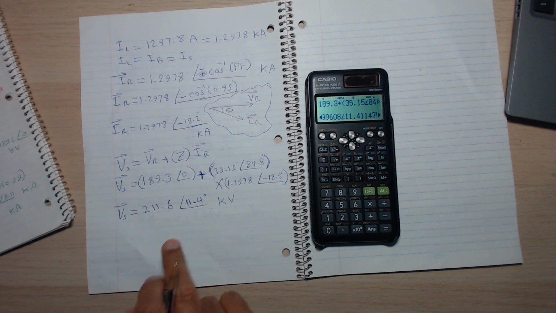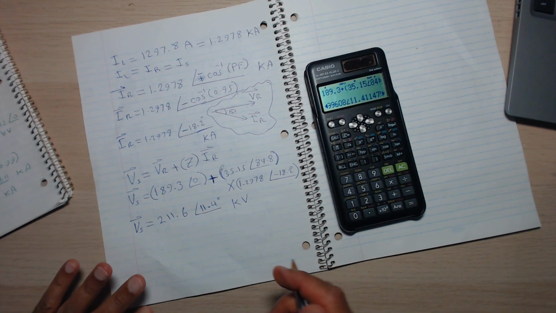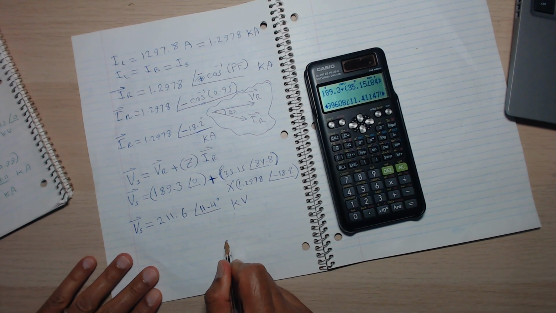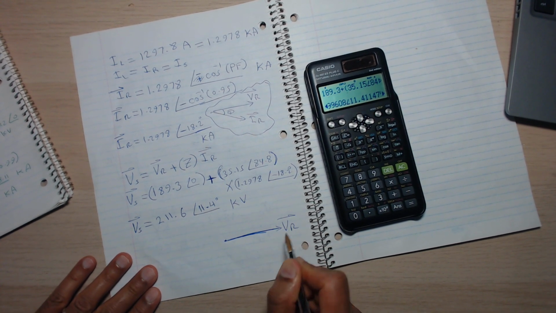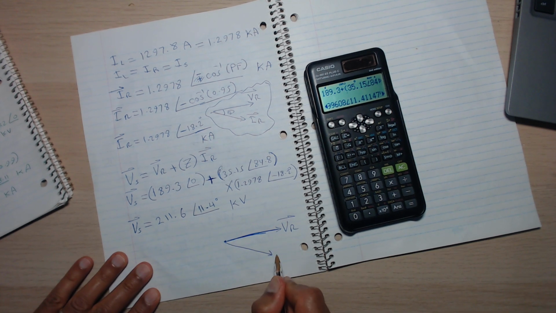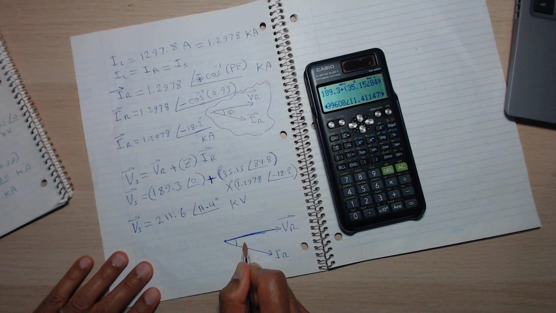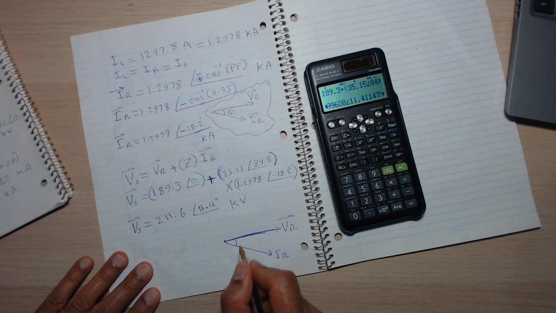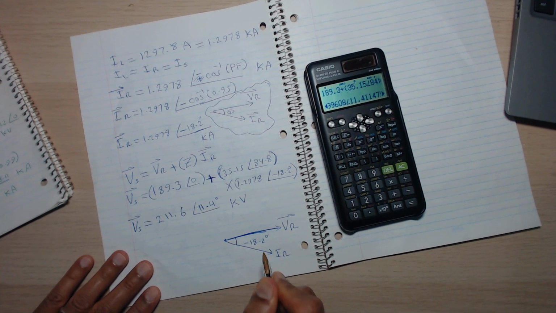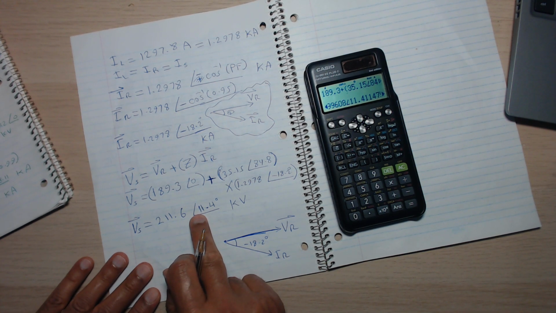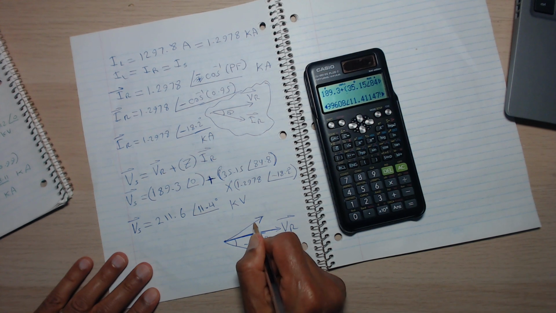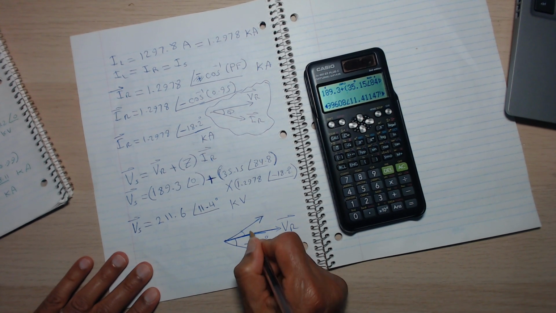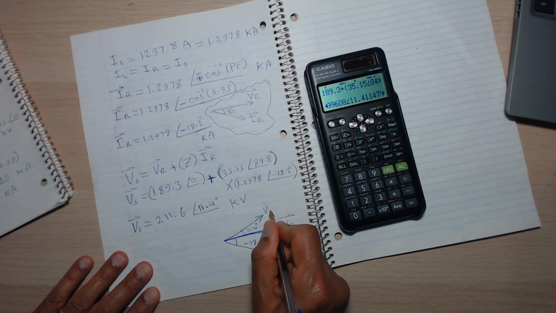So we obtained Vs, and if you are okay, we can draw the phasor diagram right away. VR is a reference with angle 0, and IR with angle of negative 18, so it should be down. That is negative 18.2 degrees, and Vs is now leading the reference, so it has an angle of 11.4 degrees.